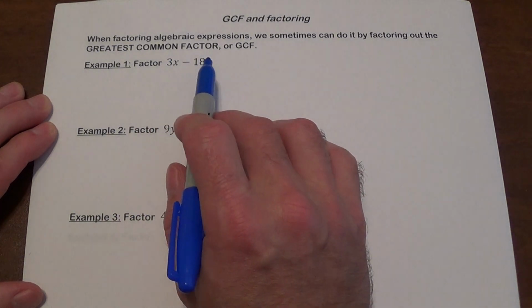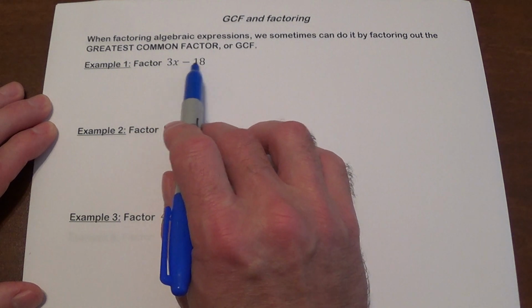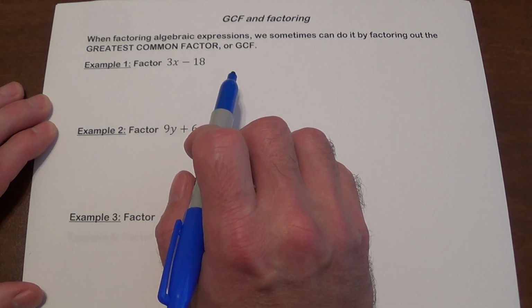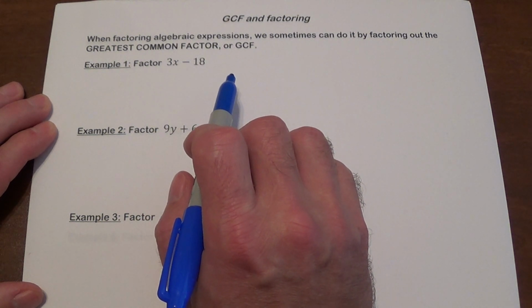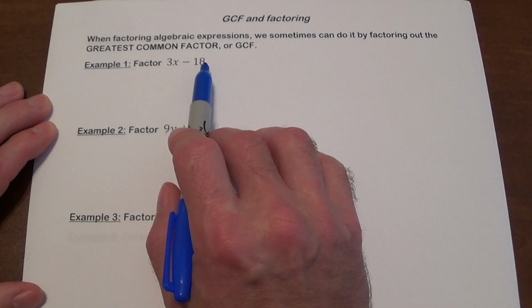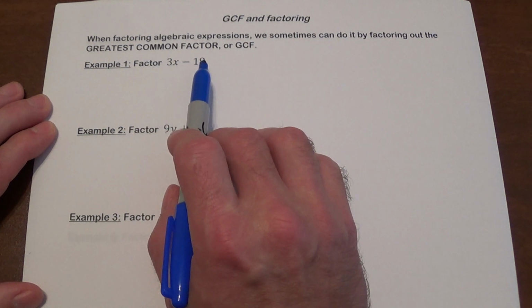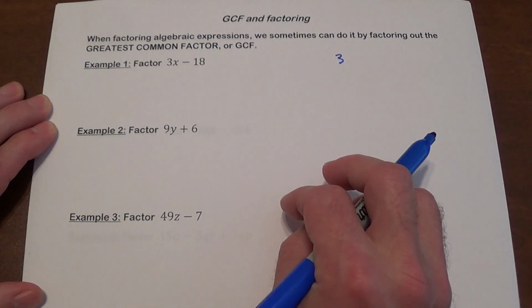So we have 3x minus 18. This expression has two terms. One is 3x, the other one is 18. And what we're looking for is something that both terms can be divided by. Basically, the maximum, the largest quantity that can go into both terms. The numbers 3 and 18 can both be divided by 3, right? And that's the largest number that can go into both.